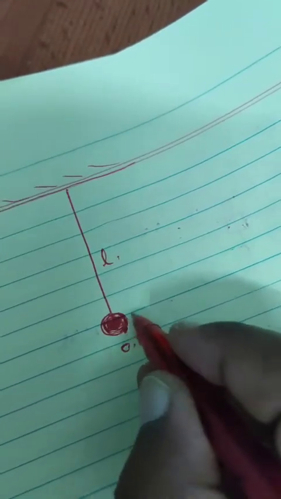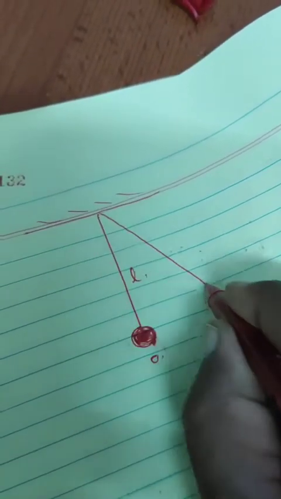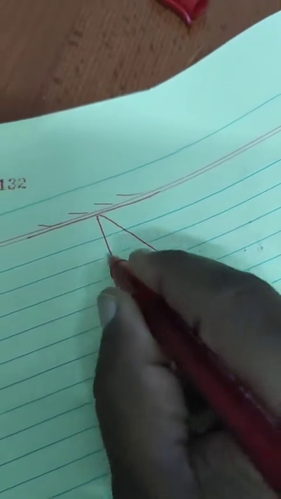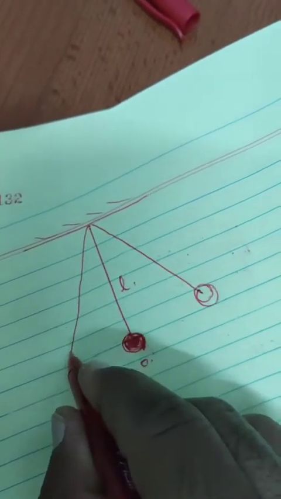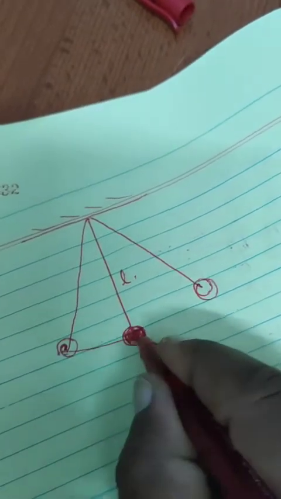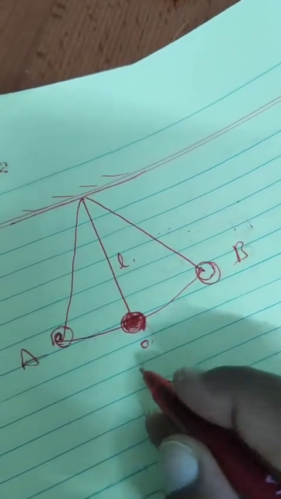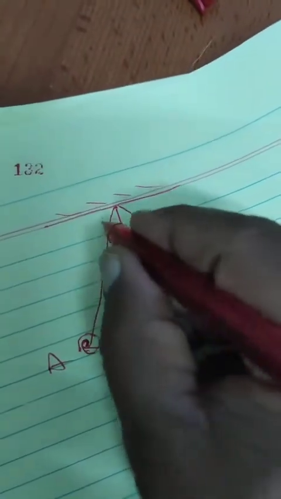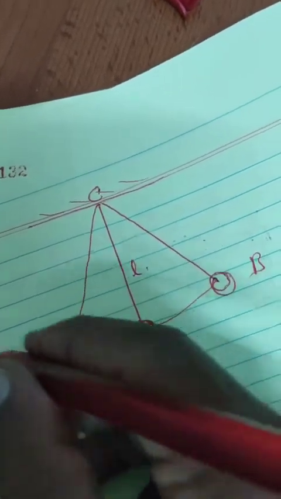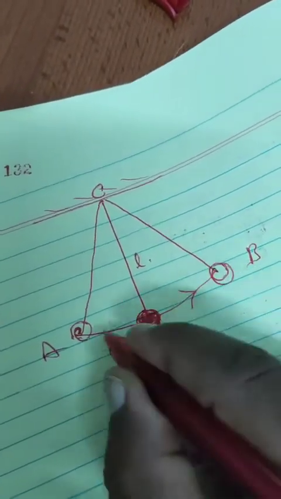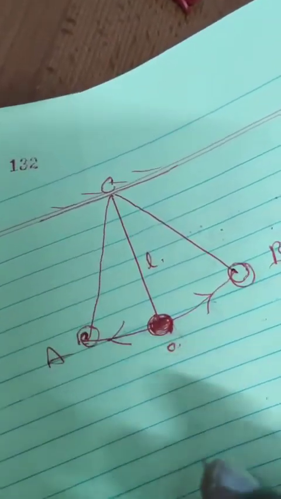Now if you pull this to one side, either towards right or towards left, and release it, it will make oscillations like this. So these oscillations will become SHM. That we have to prove. In that way it oscillates. So these A and B are called extreme points and O is called mean position. Now this is the point C around which this is oscillating, making angular oscillations. These are not linear oscillations.